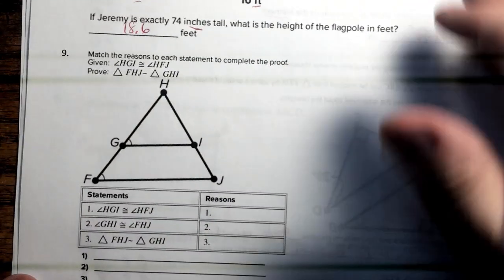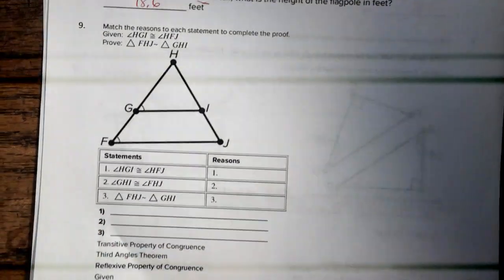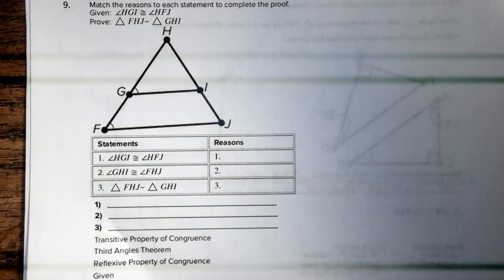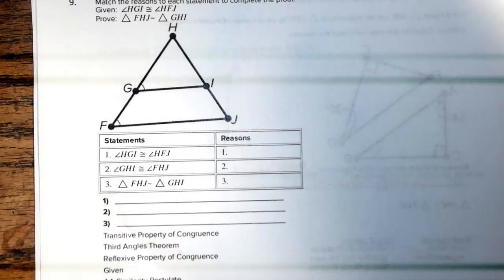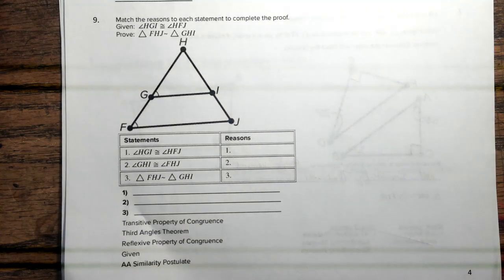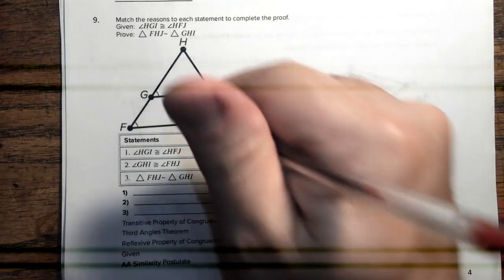Okay, let's scooch down to the bottom of the page, number 9. I have a small proof here. Let's just see if I can zoom out just a little. There we go. Wanted to get the whole word bank in here. I know we do have a problem on this, that we're missing the word bank, but we'll work through that together.